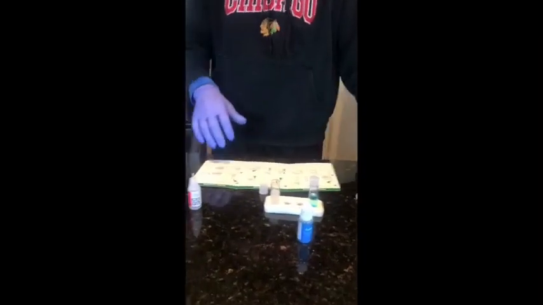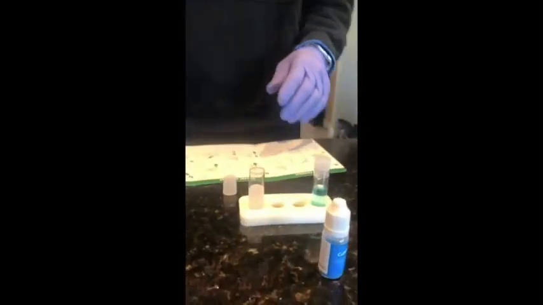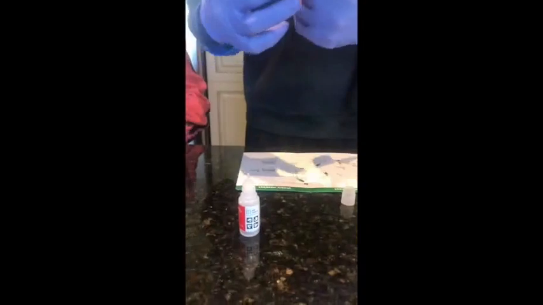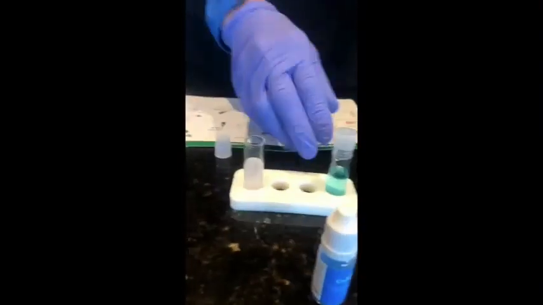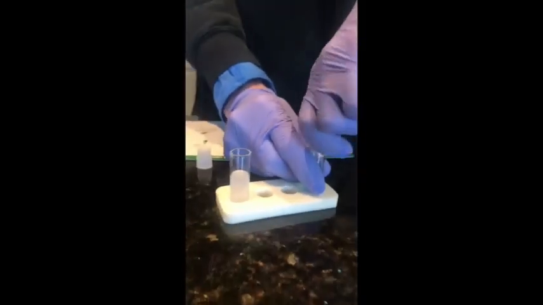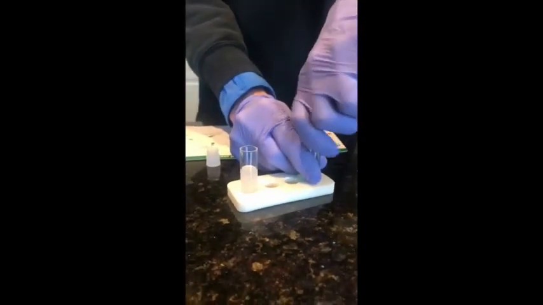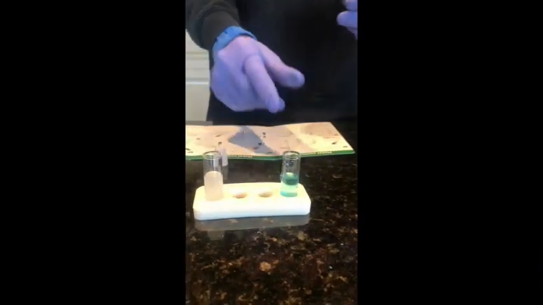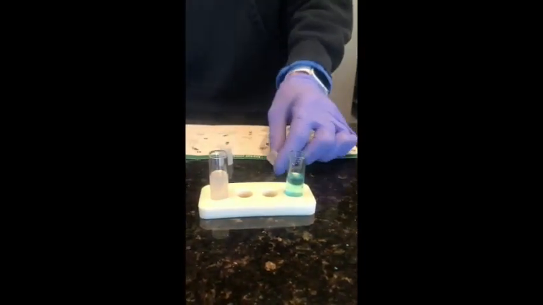Next thing we're going to do, so the two solutions are ready. Duncan's got his pieces of zinc wire out of the material, and we're going to put them in, one into each vial. And we're going to set the timer for 15 minutes to allow some reactivity to happen here. So we're going to take a small break from you. Duncan's going to put them in.